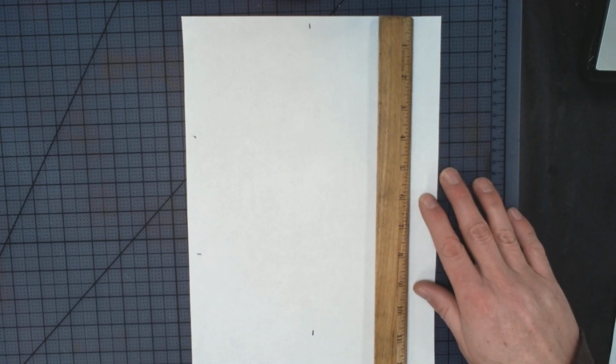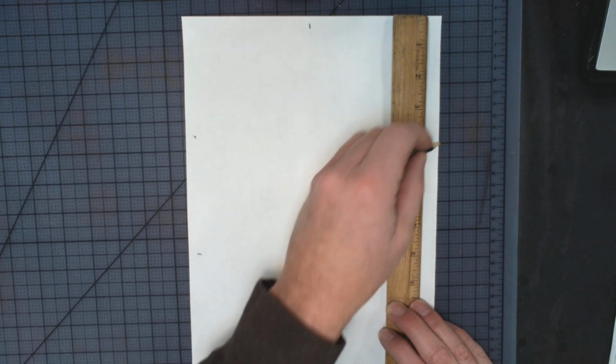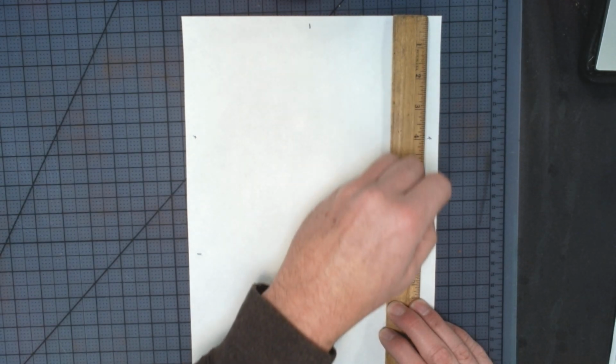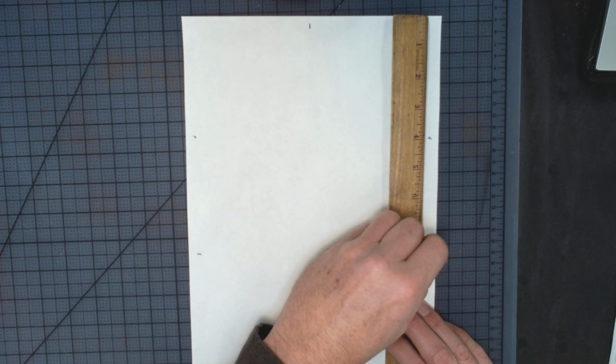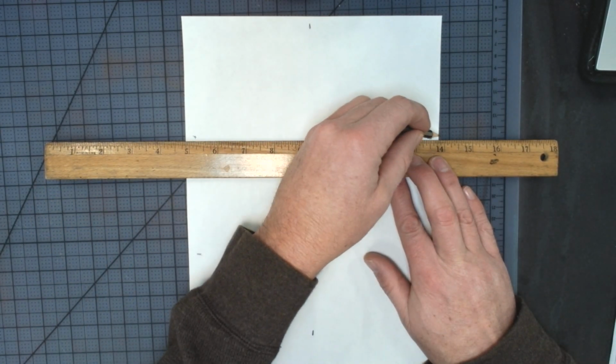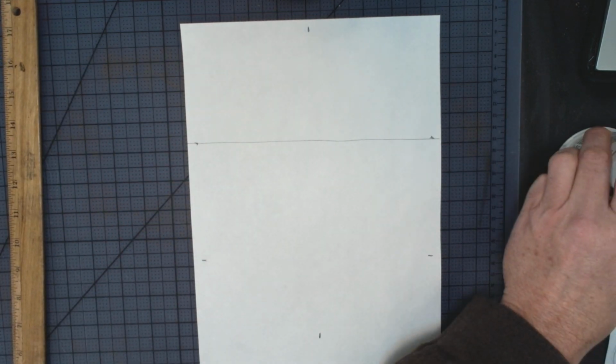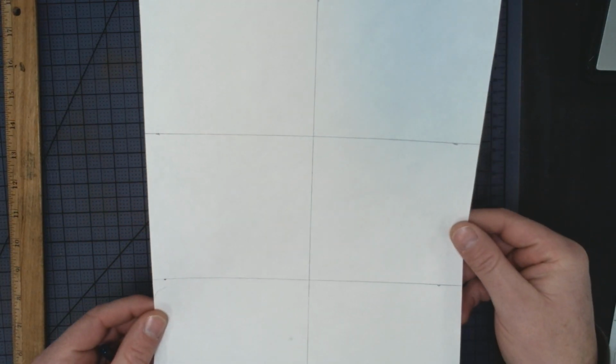Slide your ruler over to this side of the paper. Give yourself a little bit of room. Make sure that that 0 is lined up with the top, and make another mark at the 4-inch and at the 8-inch. Okay, when you're done with that, then you just got to line up these marks you made and draw your lines in. So when you're finished with that, your paper is going to be divided into 6 equal parts, like this.